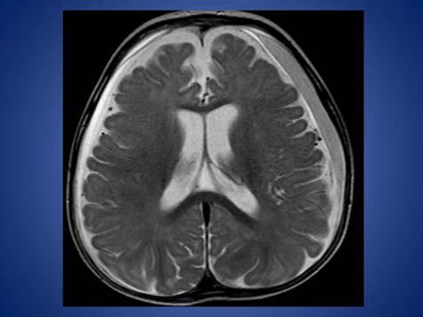Next case. This is a 7-month-old child with macrocephaly. As we see here, these are T2 weighted images, and we see bilateral subdural hematomas. But the hematomas are in different stages of bleeding and with membranes. This raises the possibility of child abuse.